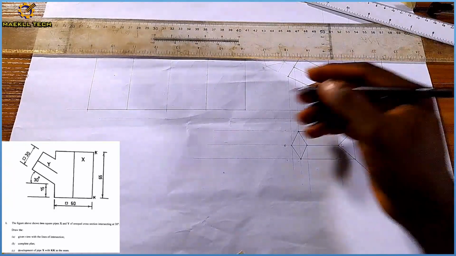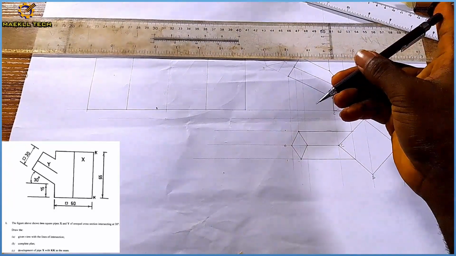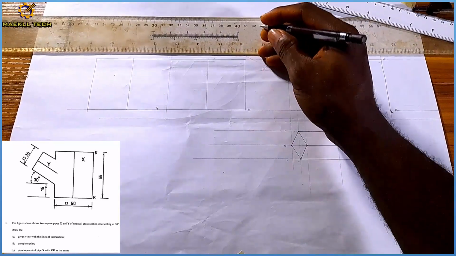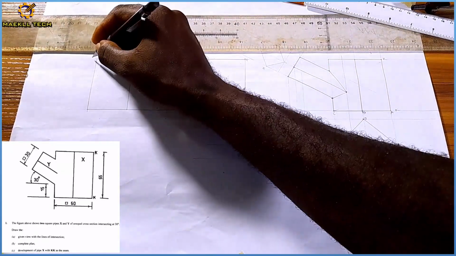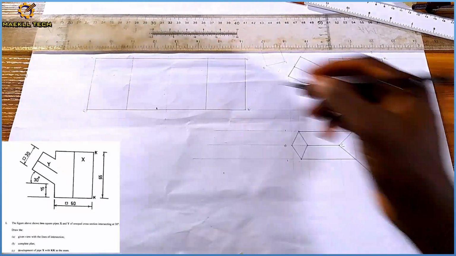If this is our KK, this is Maek K, that is split into two, K and K, that's the same.